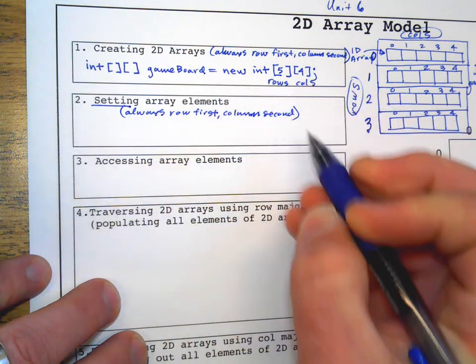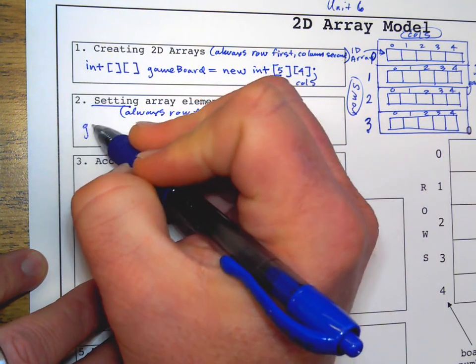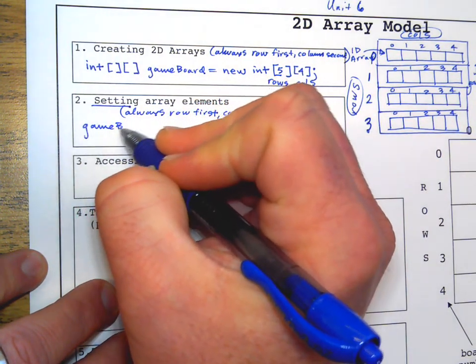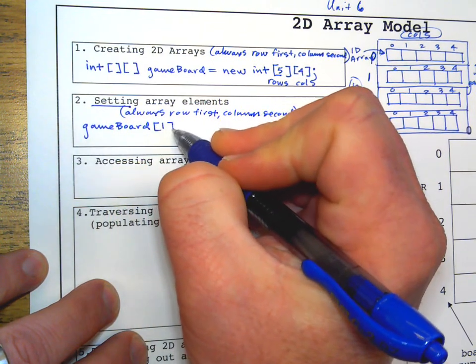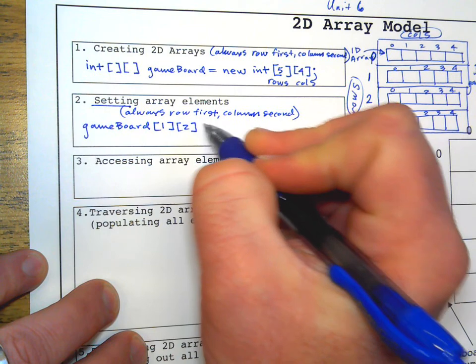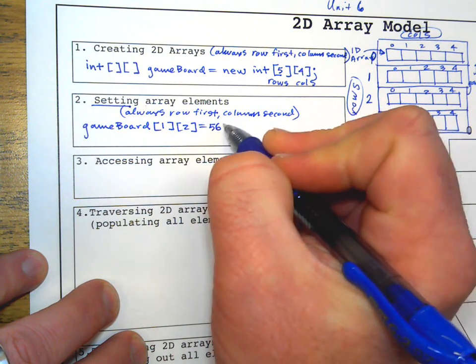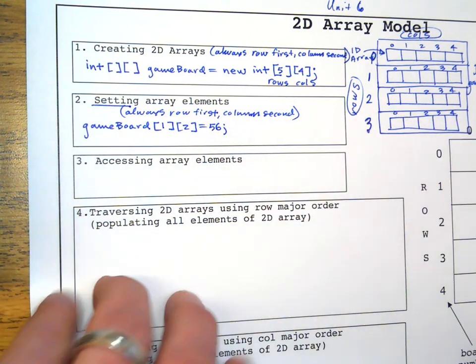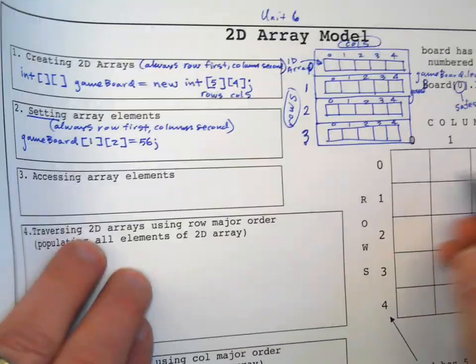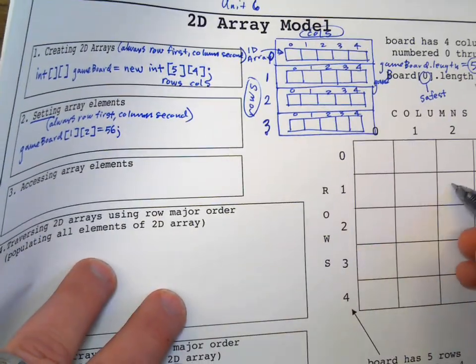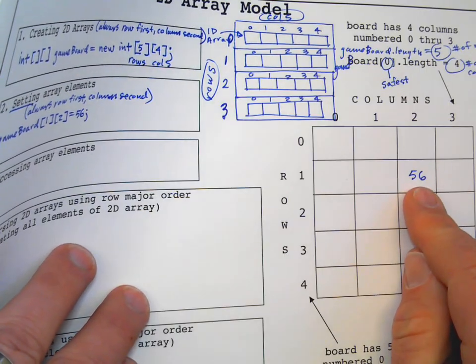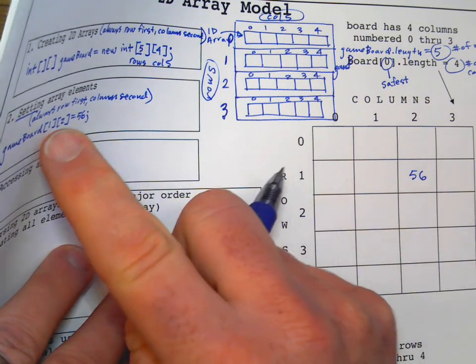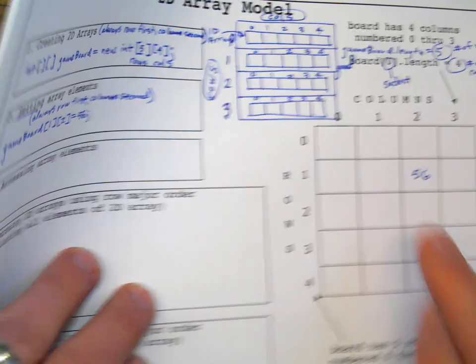All right. So, for instance, game board. If we put 1 comma 2 and we said that equals 56, where would that end up in this picture? So remember, the rows start at 0. So this is row 1, column 2. It puts a 56 right there. That's 1 comma 2. That's row 1, column 2. Okay.